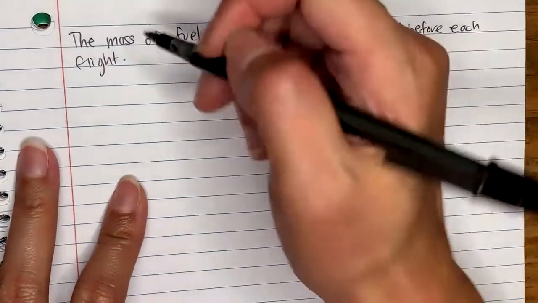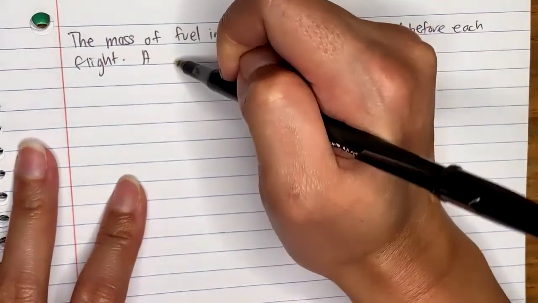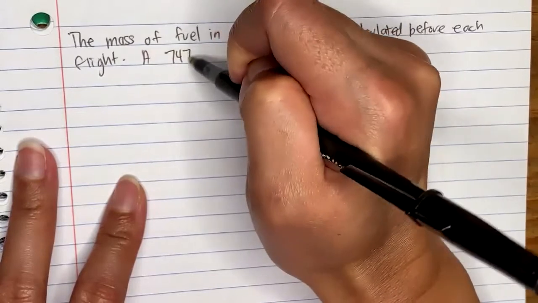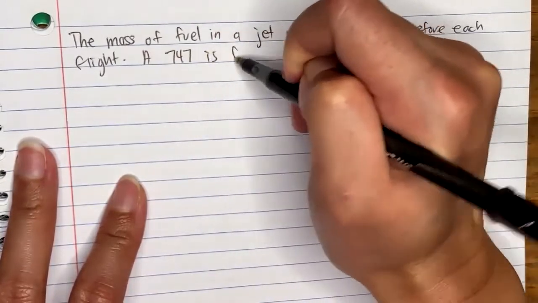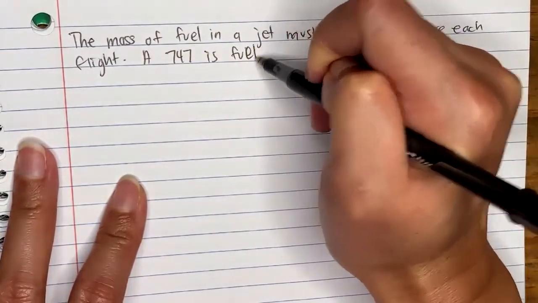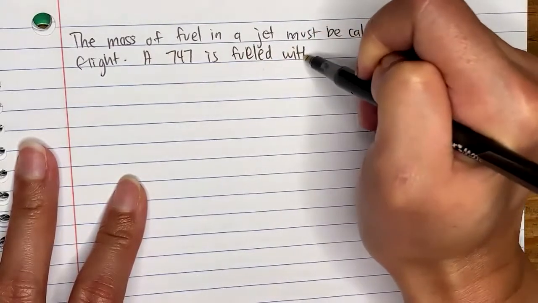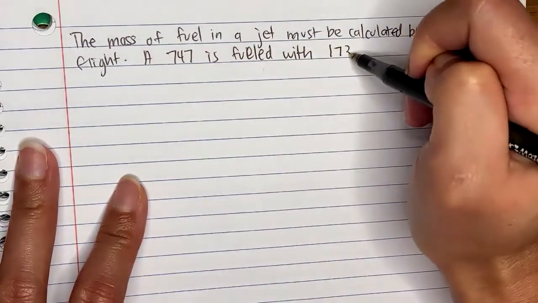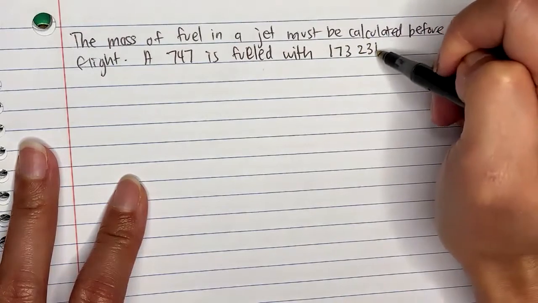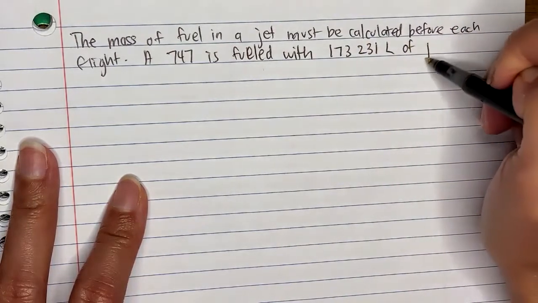And then it says a 747 is fueled with 173,231 liters of jet fuel.